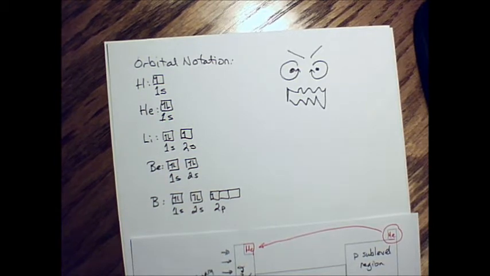So we don't usually write 1p? No, there is no 1p. But what about when hydrogen moves over to helium? There's still only an S sublevel in the first primary level. It has to do with the three-dimensional geometry within that spherical shape we call a primary level. So why are there 3 boxes? Because the p sublevel has 3 orbitals.